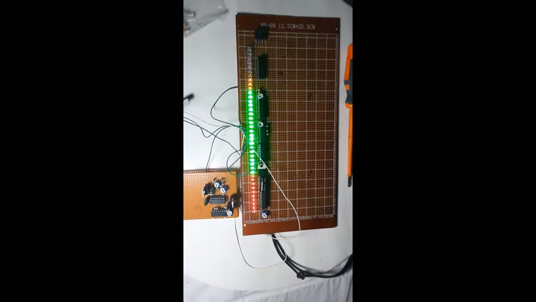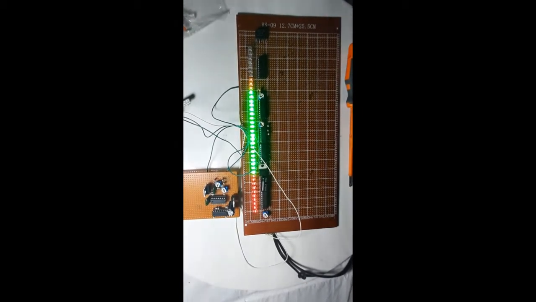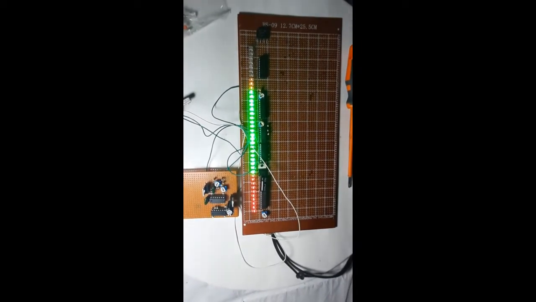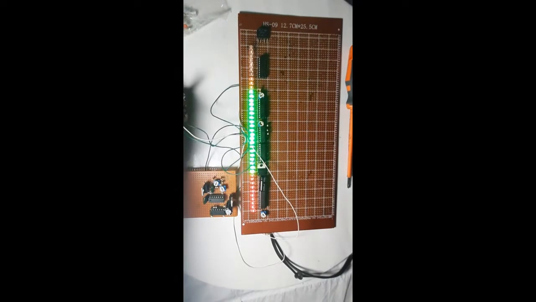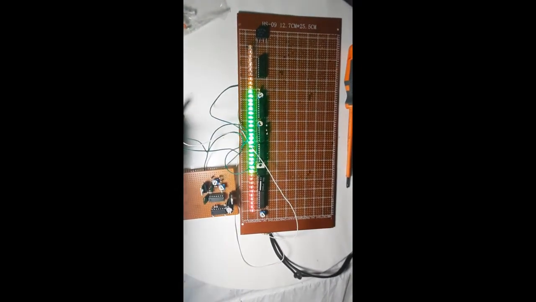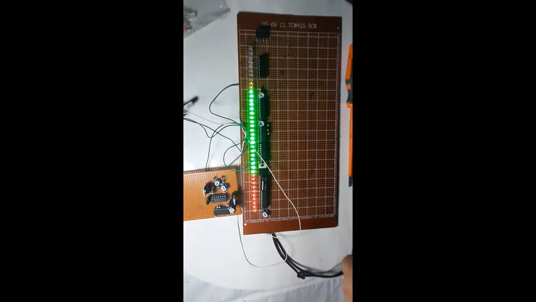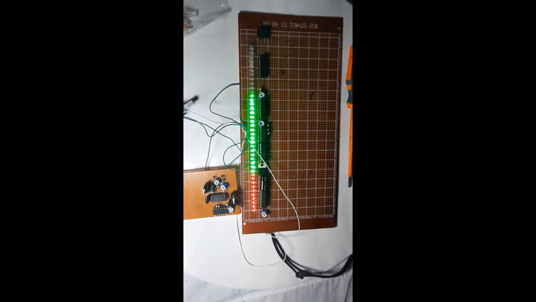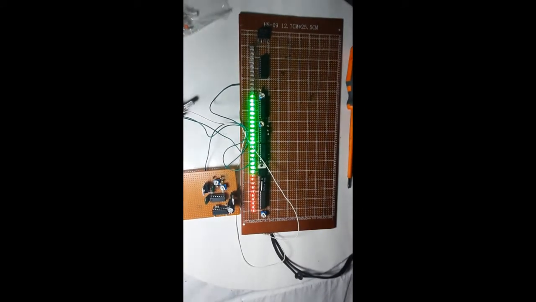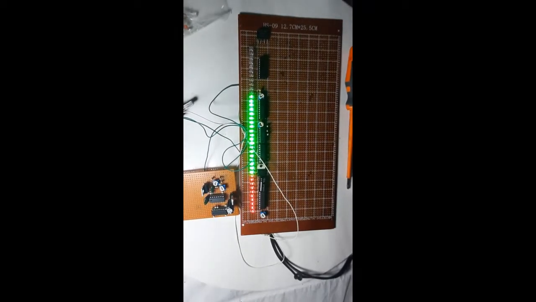So when we calibrate those units, we have to give signals. So instead of the load cell, I have employed that potentiometer. So we will see the faults in this system.